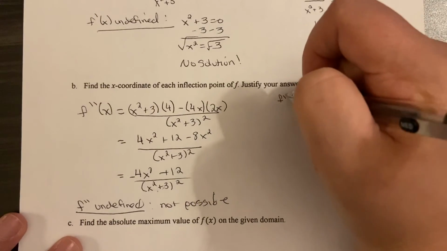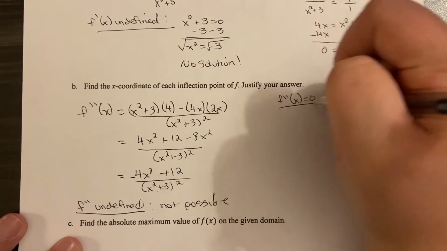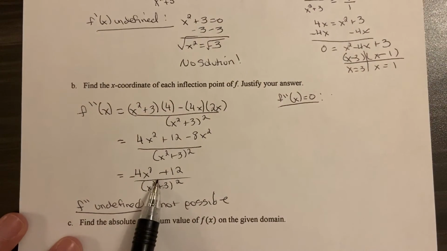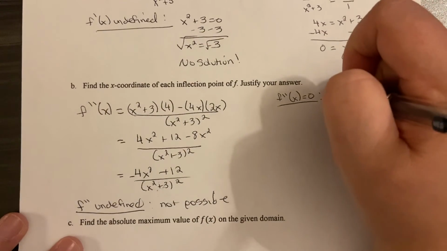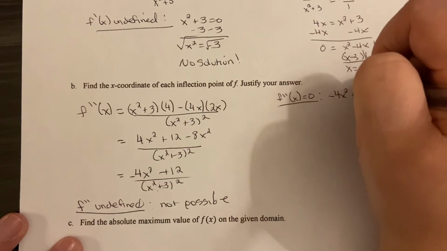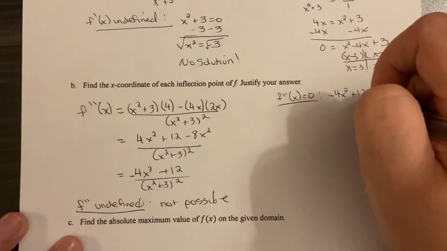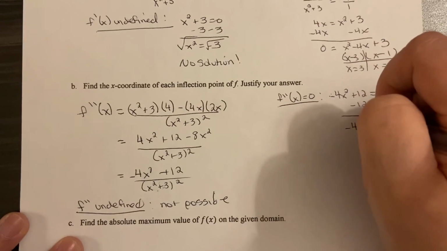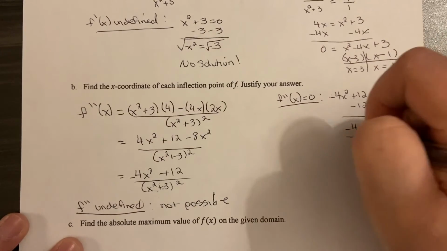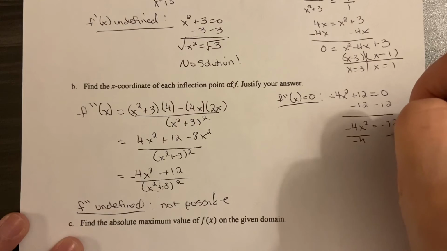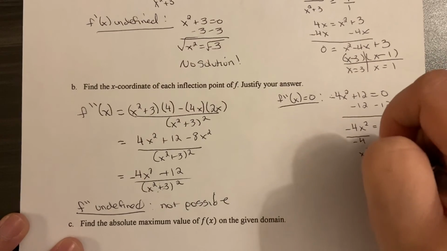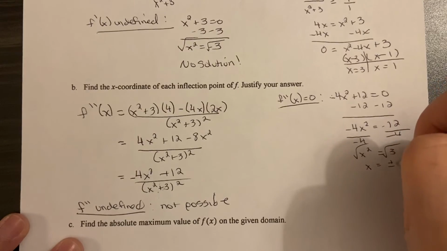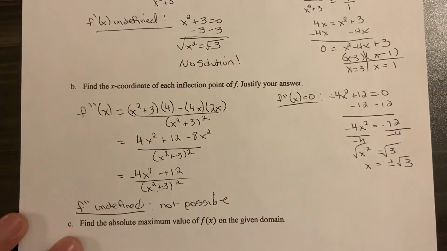So now my second derivative equaling 0, I need just the top of this fraction to equal 0 for it to equal 0. So I'm going to set negative 4x squared plus 12 equal to 0. I could subtract 12. Divide by negative 4. Square root it. And I get plus and minus square root of 3.